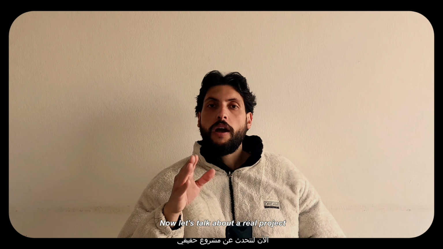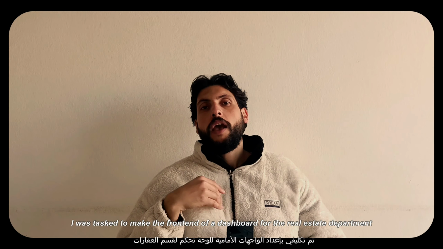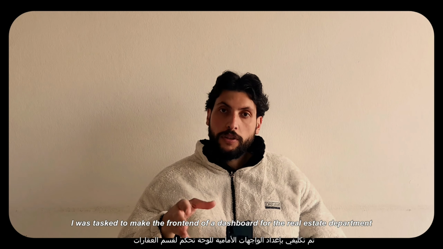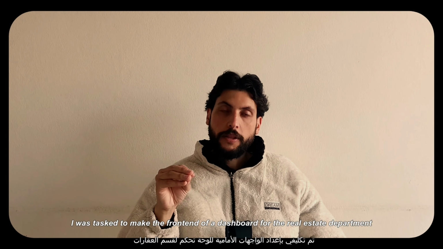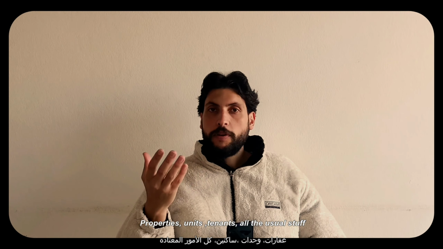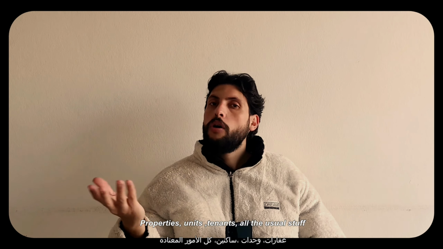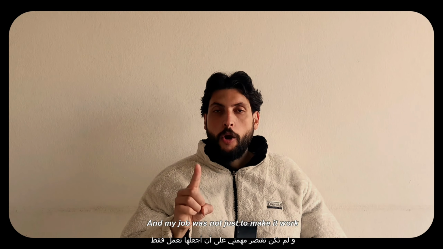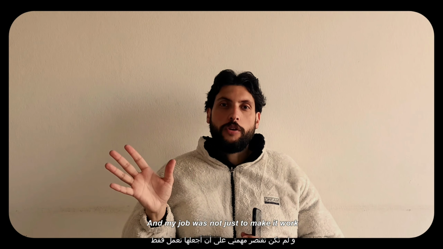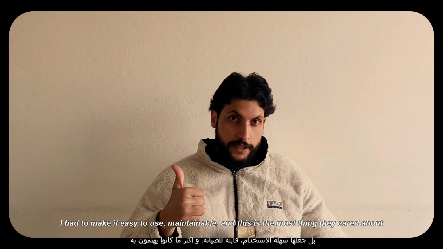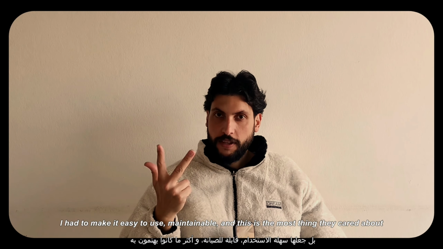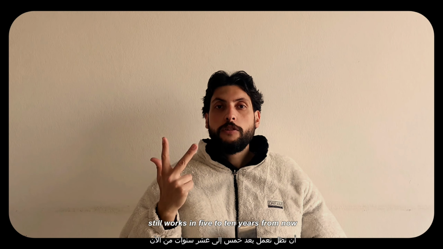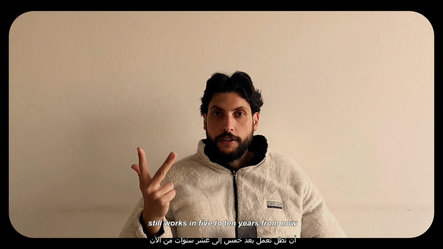Now, let's talk about a real project. I was tasked to make the front end of a dashboard for the real estate department. Properties, units, tenants, all the usual stuff. And my job was not just to make it work. I had to make it easy to use, maintainable, and this is the thing they cared about most: still works in 5 to 10 years from now.